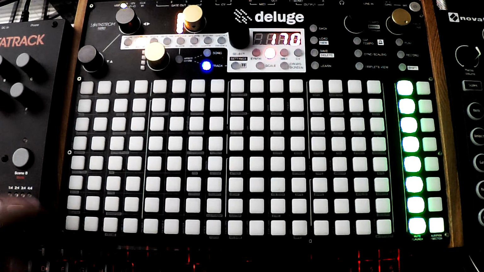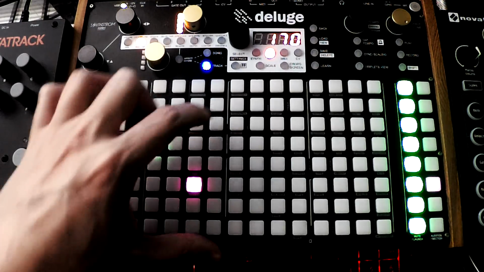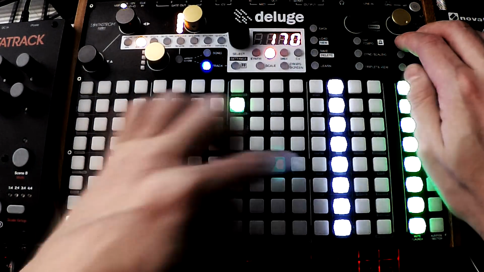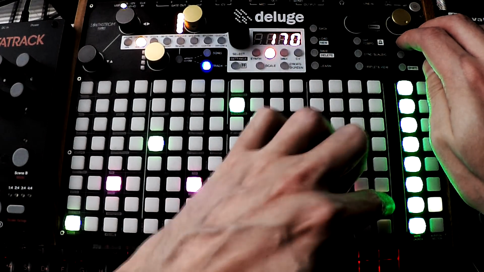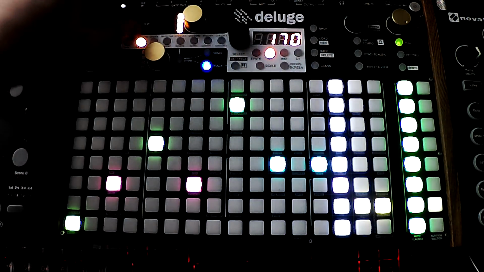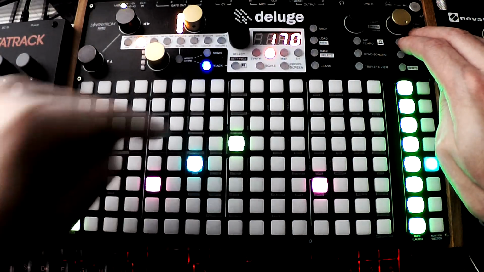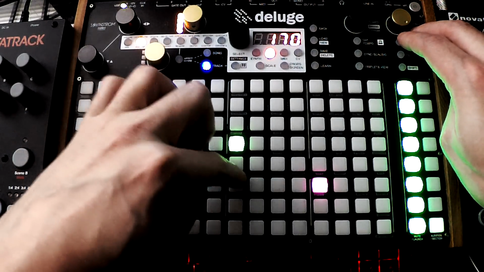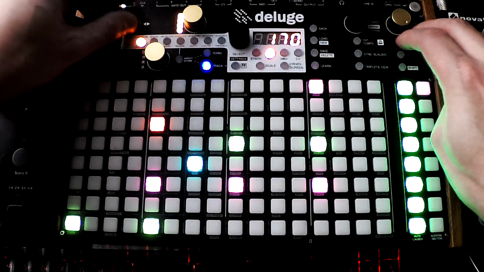So now what I can do is just start playing around with the different slices and make my own beat from it. So that's obviously different from the original beat. You can also trigger things at the same time. So if you really wanted to, you can really just start making some beats with this.